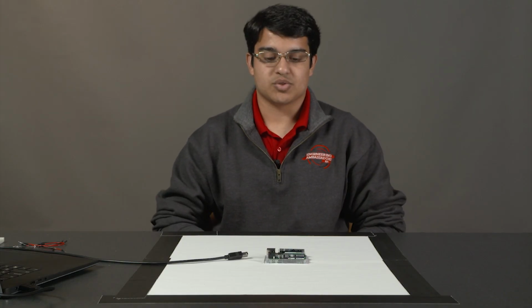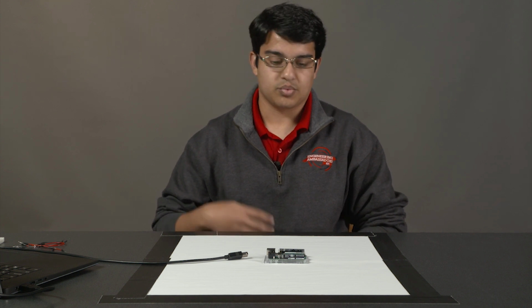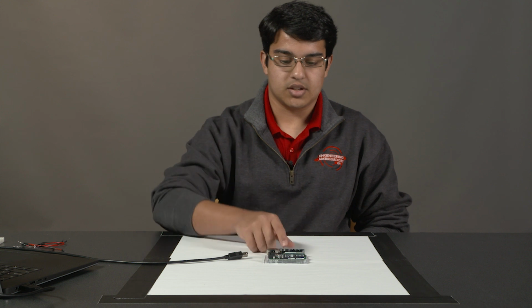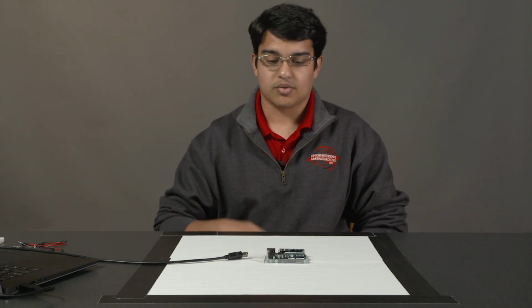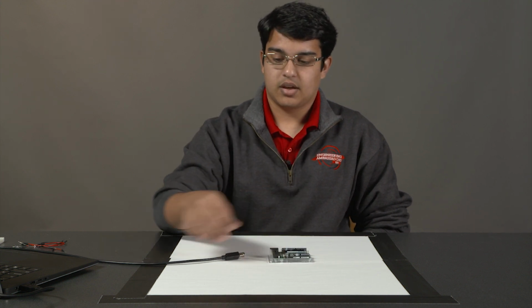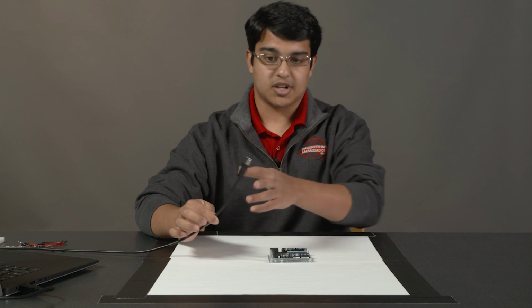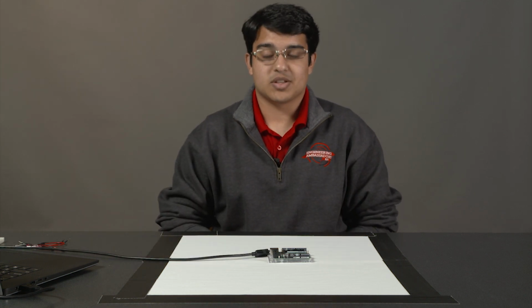Alright, so now I'll be demonstrating activity 2.1. In this activity, we want to see if we can get the LED on the Arduino board to blink on and off. For this activity, you're going to need an Arduino Uno, a USB connector cable to your laptop, and a laptop. Let's get started.